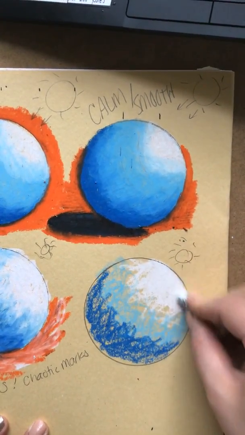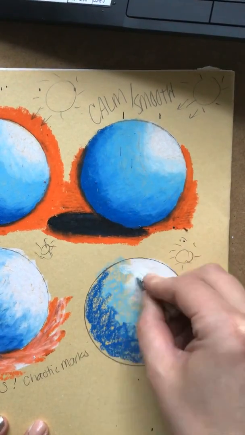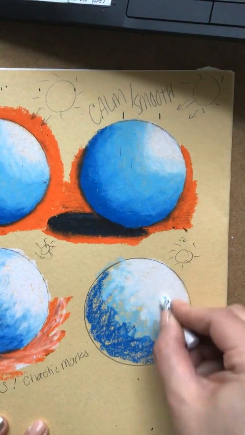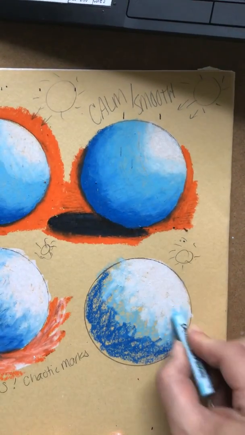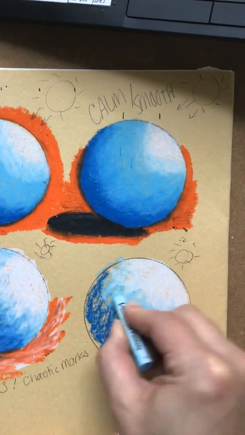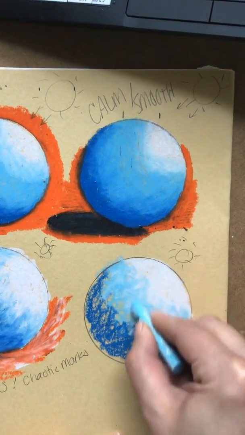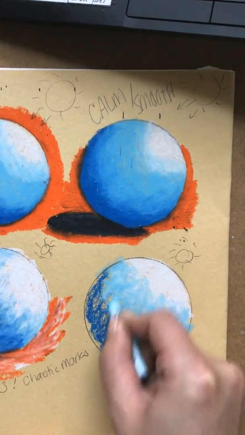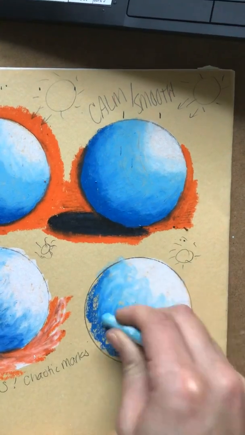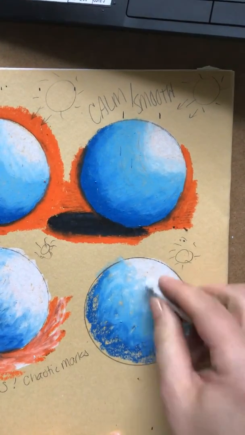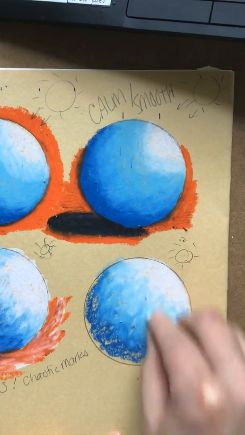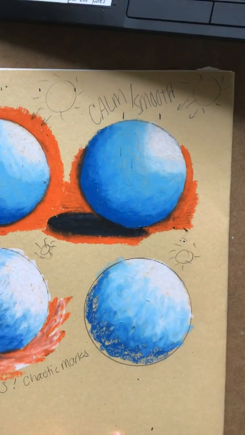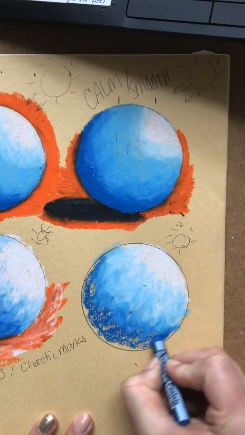We still want a goal of blended. We don't really want to see the paper. So I'm going to start bumping really far into my next color. Dark blue. The blending happens within the layers of pastel, not necessarily to get rid of the marks. You might even need a little bit more white to kind of wiggle some things around. My dark blue, I'll come back in.